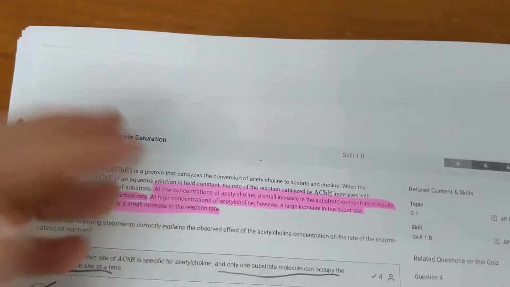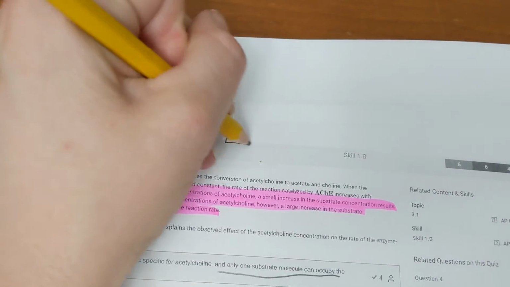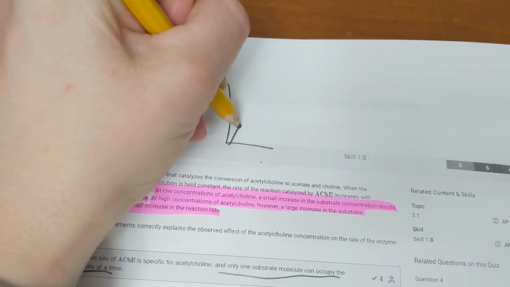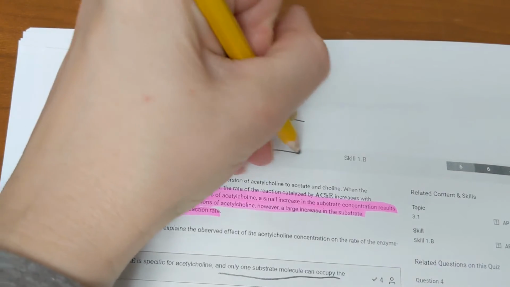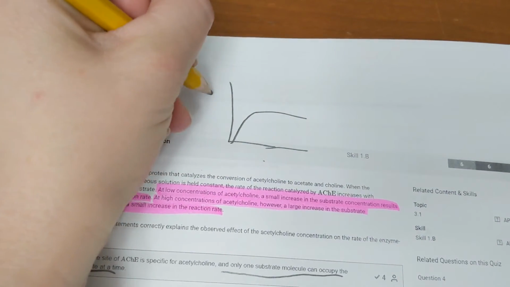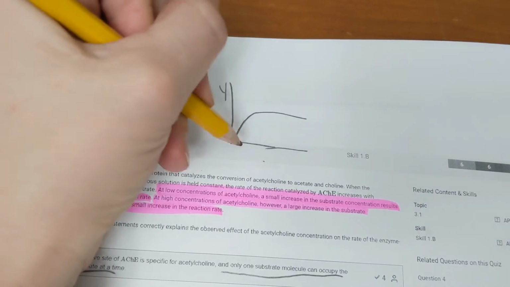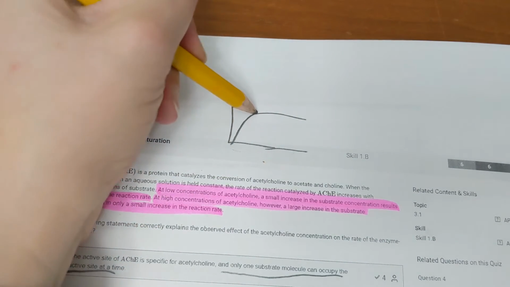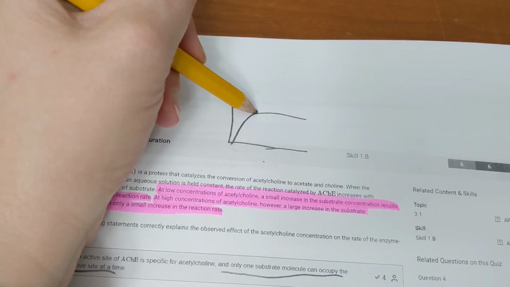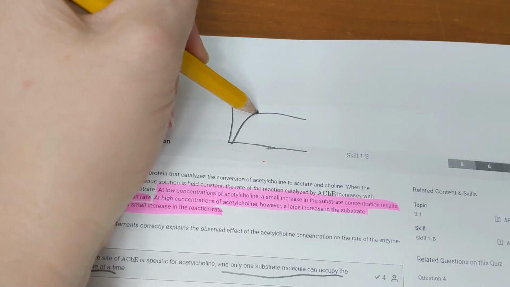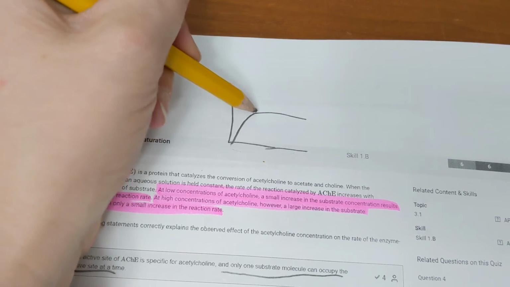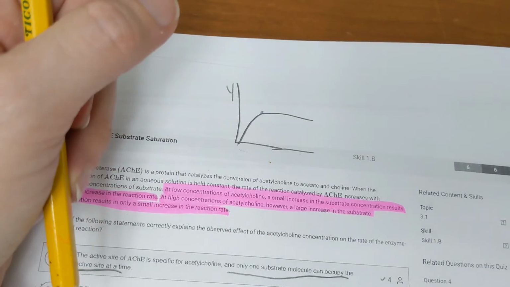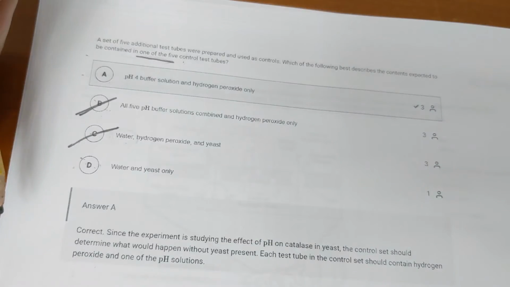That's the graph you guys have seen that looks like this. Okay, you're increasing and then it levels off. So this would be like activity here on the Y, and this would be substrate concentration. When your substrate concentration reaches a certain point, all enzymes are occupied. It can't work any faster. The only thing you can do to overcome that is adding additional enzyme.